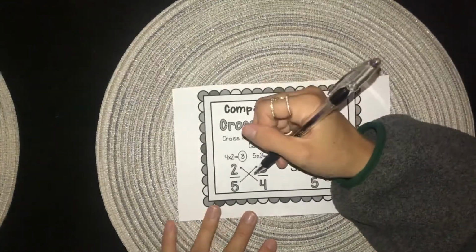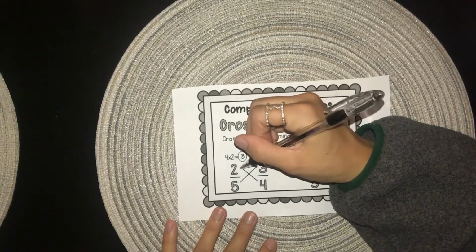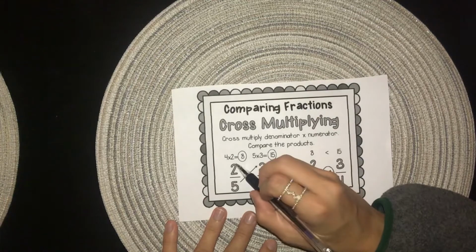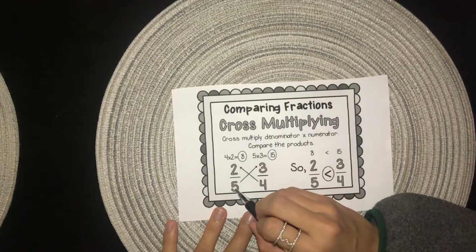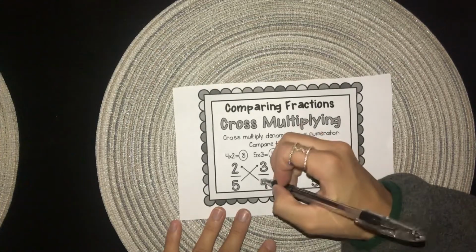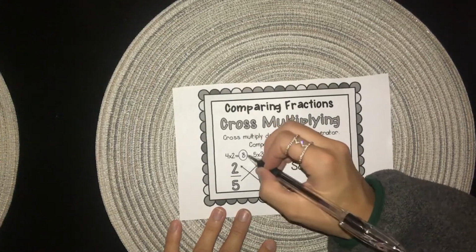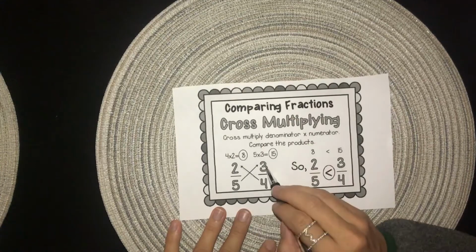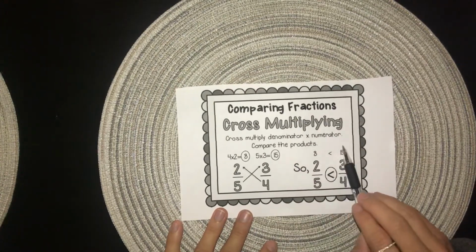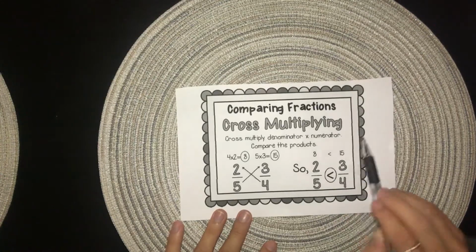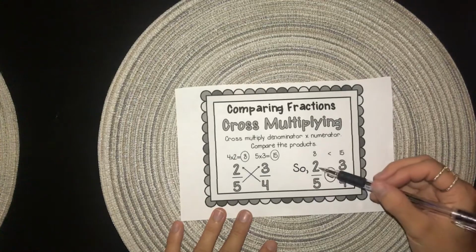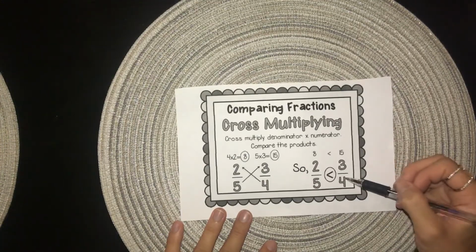You'll notice that when you cross multiply, your arrows always go up and to the opposite side. So this denominator goes up to this numerator. This denominator goes up to this numerator. And that's really important because as you can see, we did 4 times 2, which is 8. And then 5 times 3, which is 15. And then we know that 8 is less than 15. And then you can see that the sign stays the same. Therefore, 2/5 is less than 3/4.